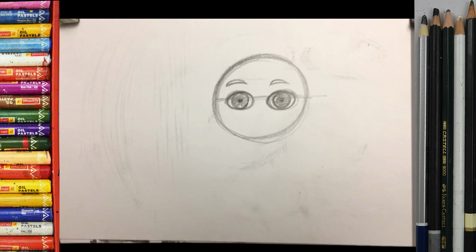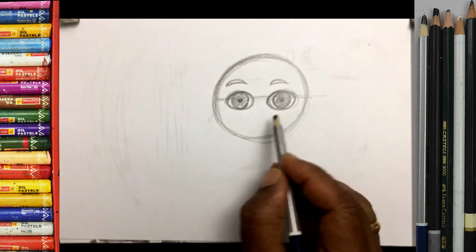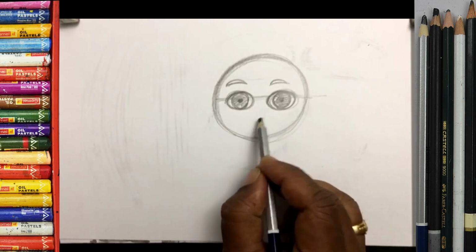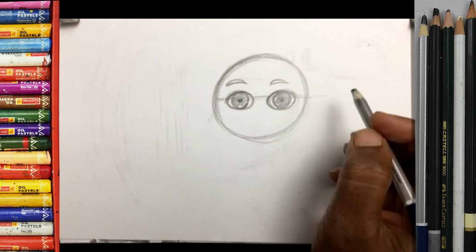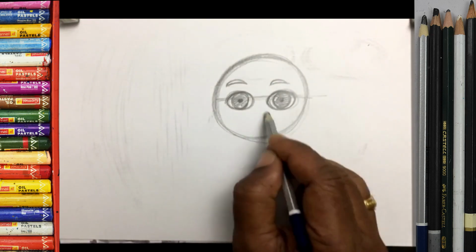Okay, do this nicely. Now make a nose in these characters. Just make a nose like this.